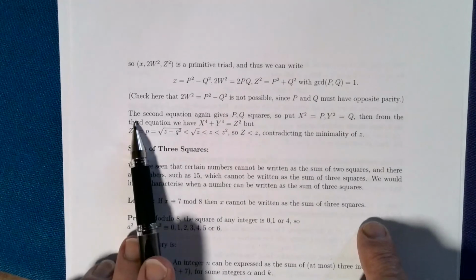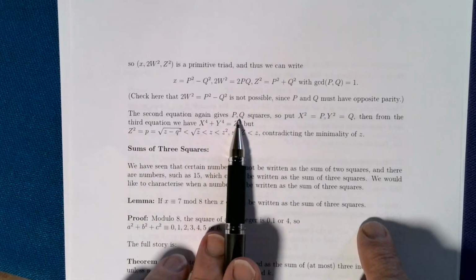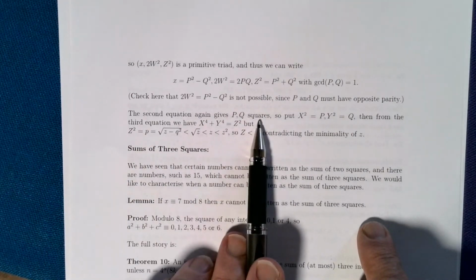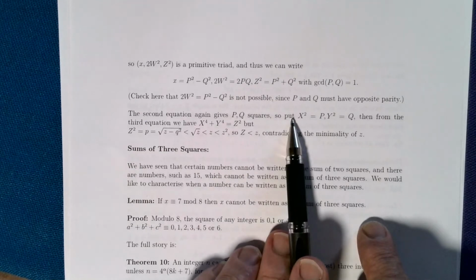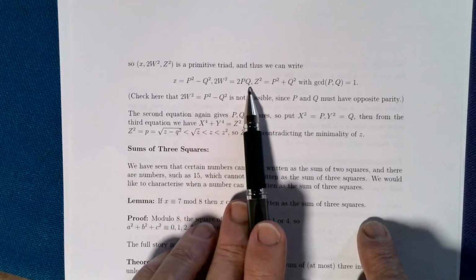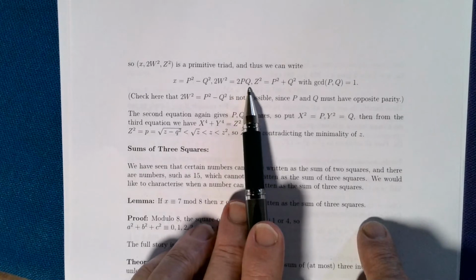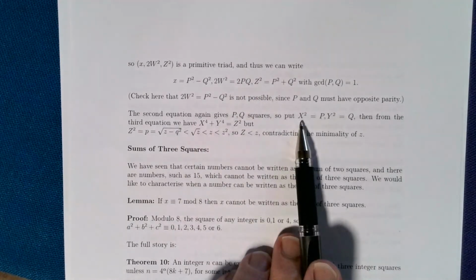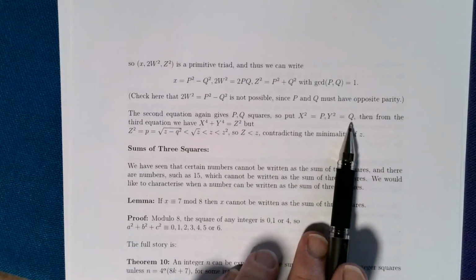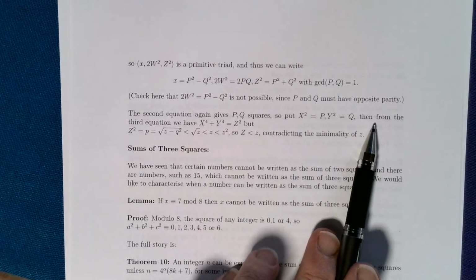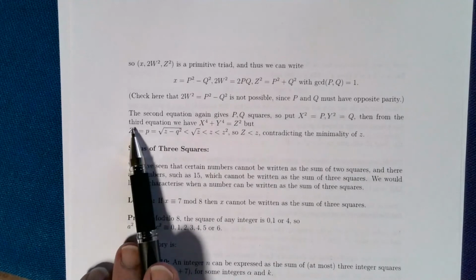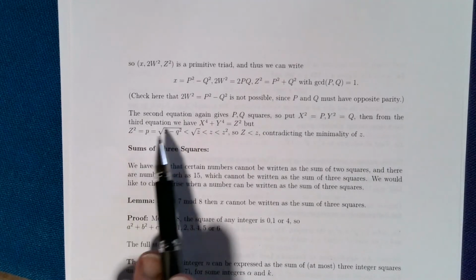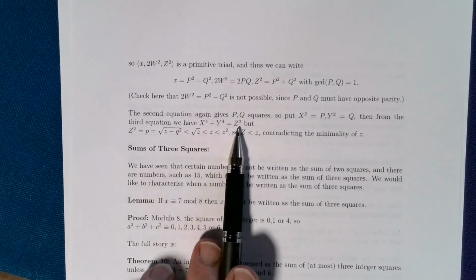Now the second equation again gives these as squares, because capital P and Q are relatively prime, so capital P and capital Q must themselves be squares. So I'm going to put capital X squared as P, capital Y squared as Q, and then from the third equation we now have X to the fourth plus Y to the fourth is Z squared.